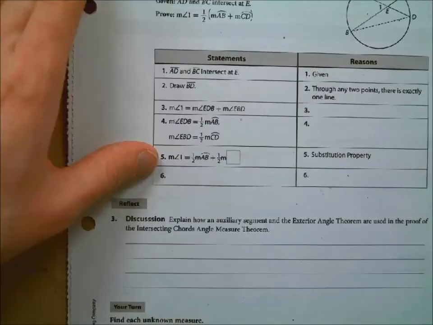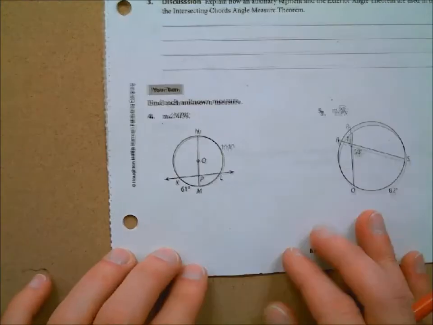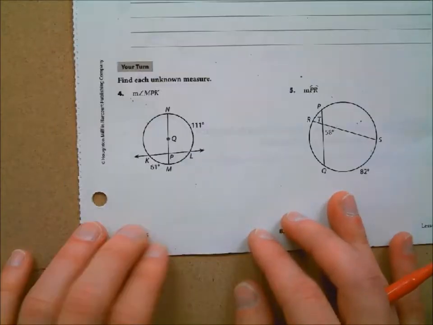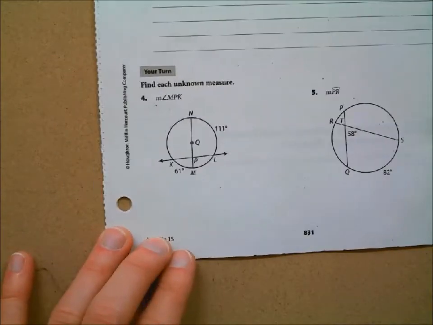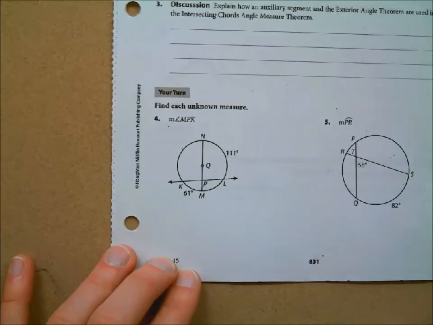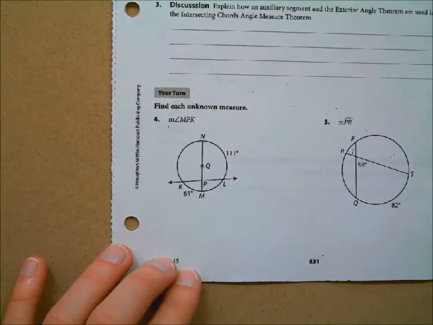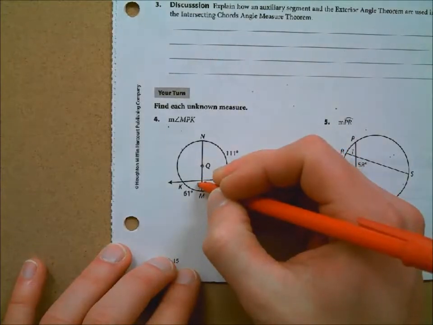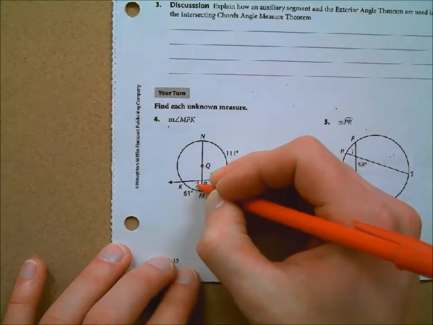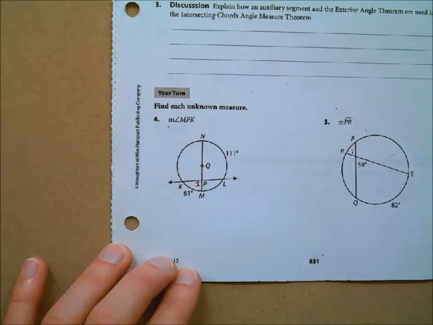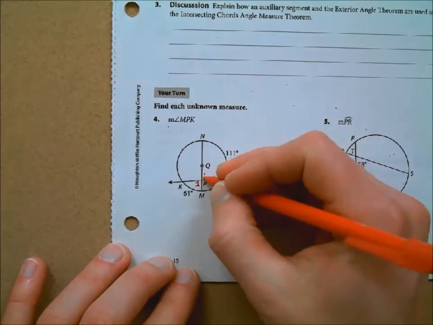They don't really have anything except for the proof. Well, we'll do one of the your turns together here. Let's take a look at this first one. We're trying to find the measure of angle MPK, which is this angle right here. I'll call this angle 1, just labeling it angle 1 for ourselves, which also means that this is angle 1 as well.